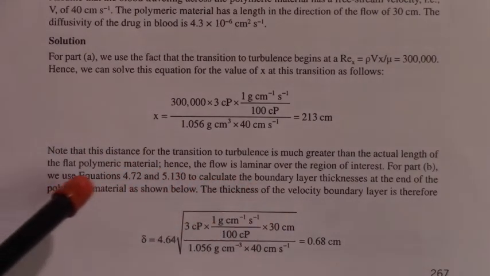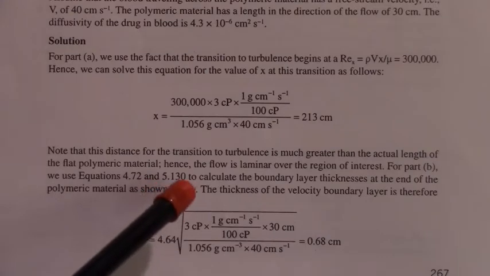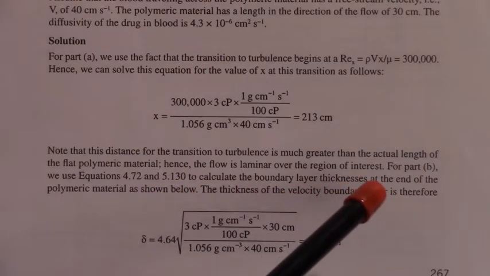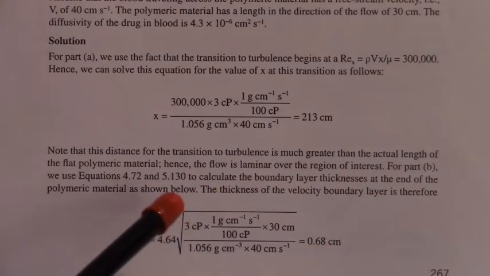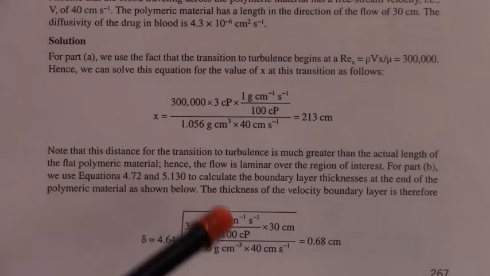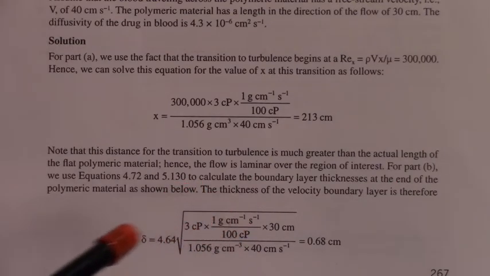For part B, we use equations 4-72 and 5-130. We can calculate the boundary layer thicknesses at the end of the polymeric material. That's where L is equal to 30 centimeters. We calculate the thickness of the momentum boundary layer, and it comes out to be 0.68 centimeters.